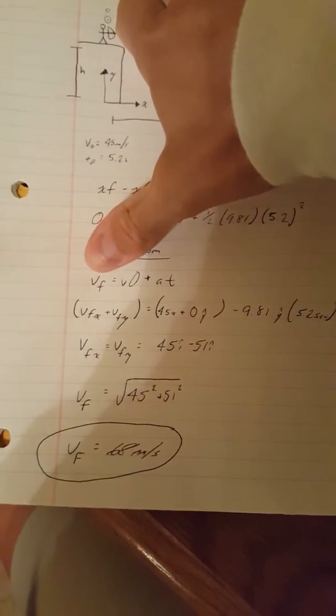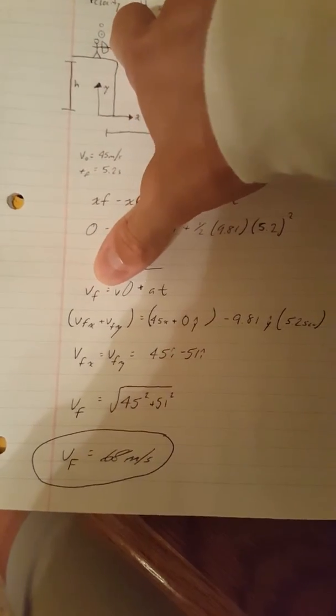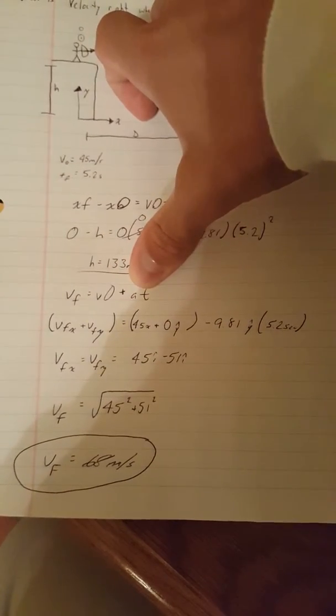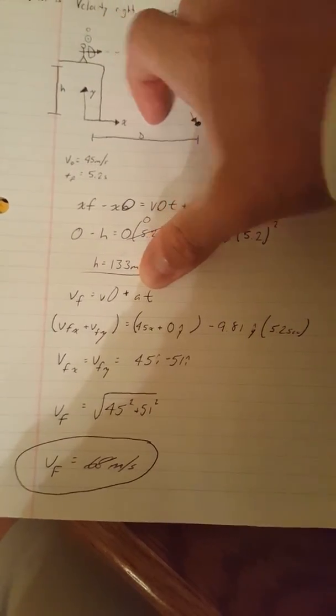Now I use this formula, taking what we were given: the final velocity equals the initial velocity plus the acceleration times the time.